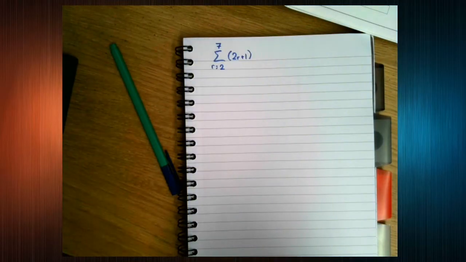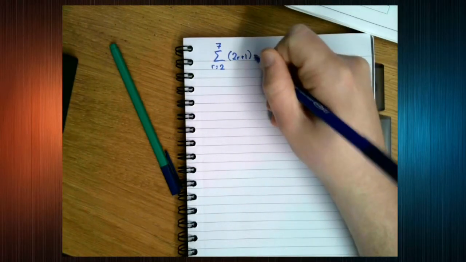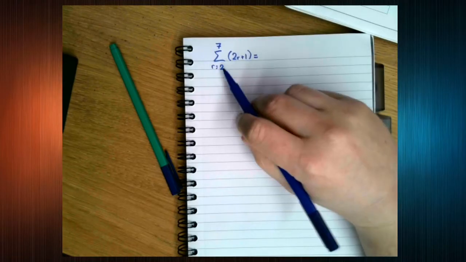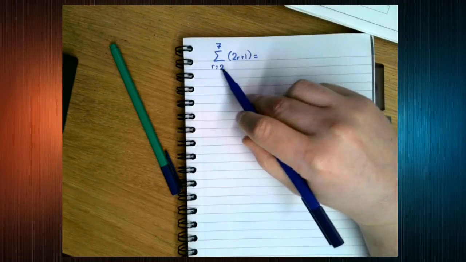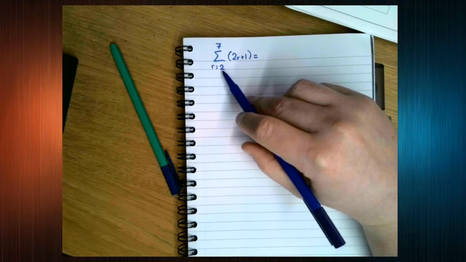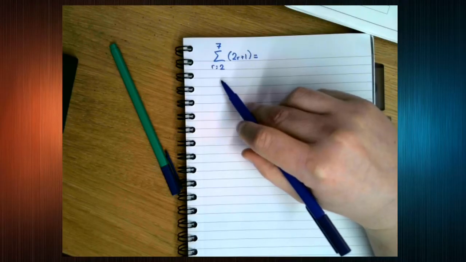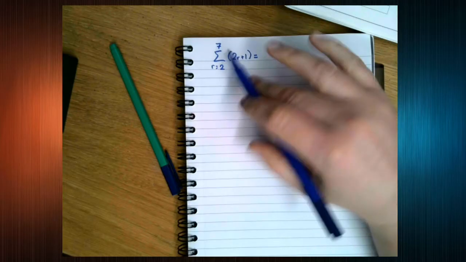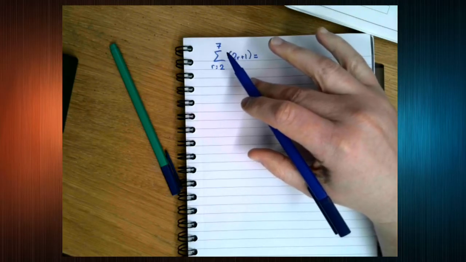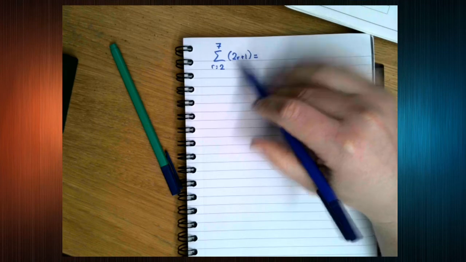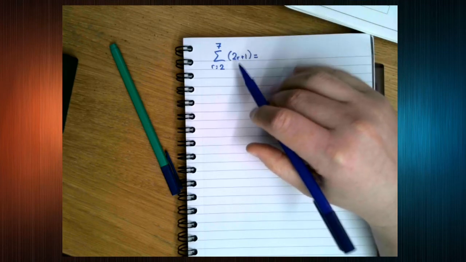What I would always advise doing, notice how this doesn't start with a 1. It doesn't have to, but if it starts with a 1, then you can use the summation formulae straight away. If it doesn't start with a 1, then you've got to be a little bit more careful.